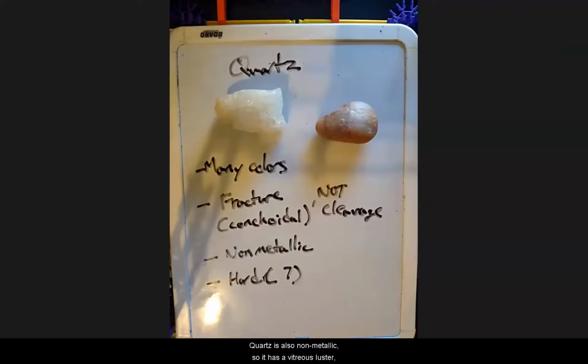Quartz is also non-metallic, so it has a vitreous luster, much like the other silicate minerals that we've looked at. Although it doesn't all reflect at once, the piece of quartz itself will look a lot like glass in the way that it sparkles, not like a metal. And lastly, it is hard. So it's harder than the other silicates except for olivine, which also has a hardness of 7, which means that quartz will scratch all of those other minerals. Quartz will scratch feldspar. So that's another way that you can tell a big piece of it apart from pieces of other things.